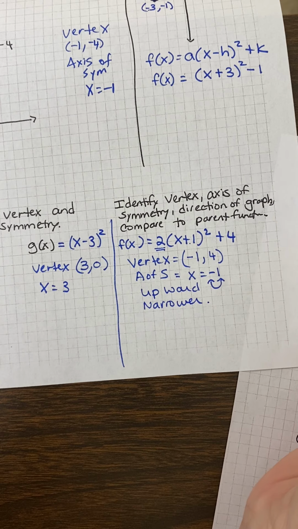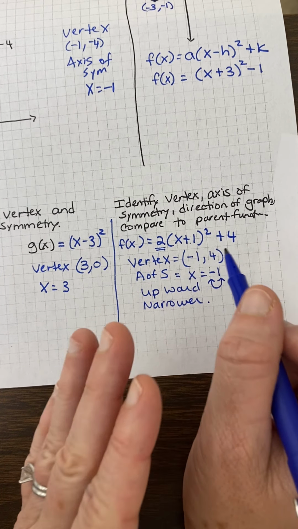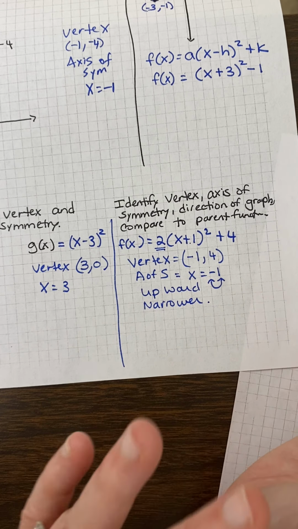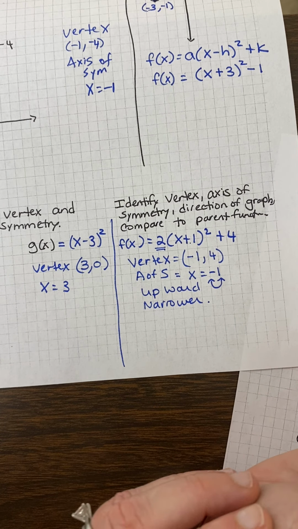All right, so that's just something that you can use to compare. The vertex form really does a good job of making it easy to compare to a parent function. And then you can graph it with everything you know.